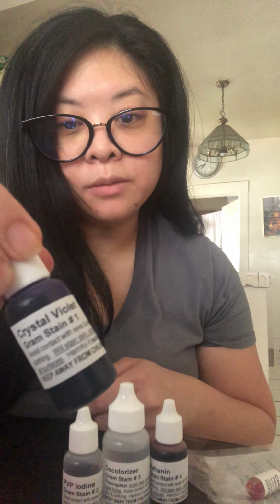And then you do the gram staining, and the first one you do is the crystal violet stain. Basically what this does is, no matter if it's gram positive or gram negative, it's going to stain all the bacteria a nice purple color. You leave the crystal violet on for about 60 seconds, and then you wash it off and put it back in the staining tray.